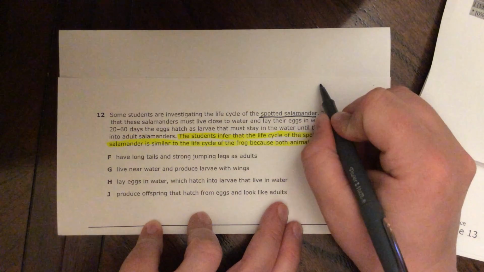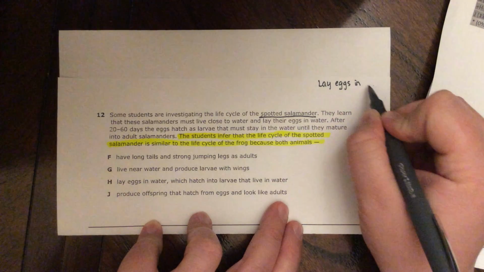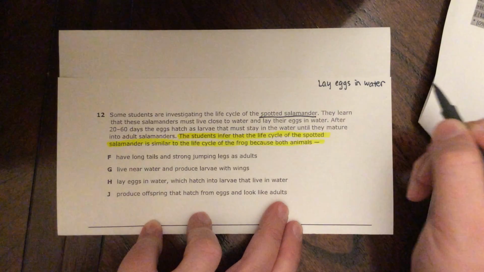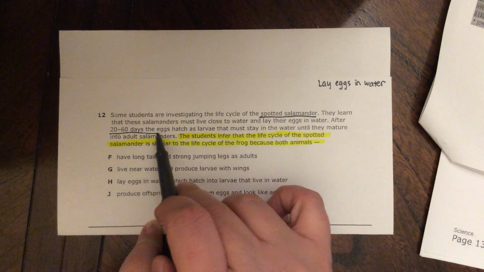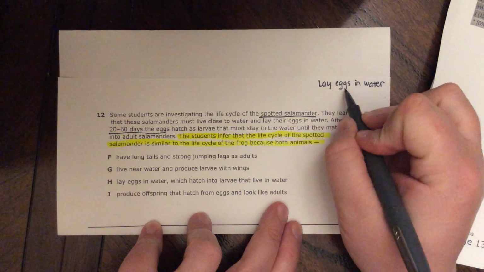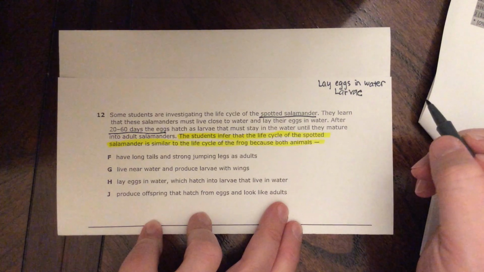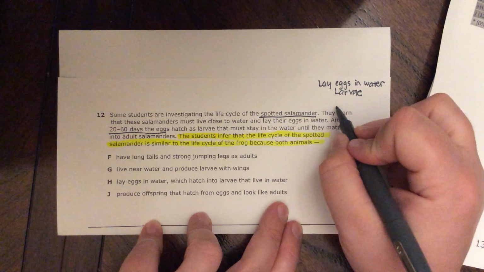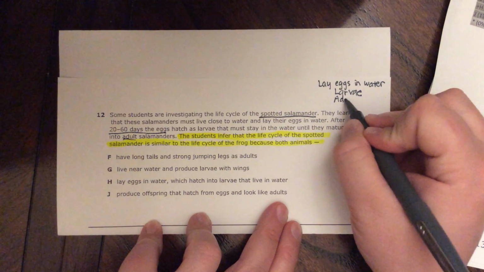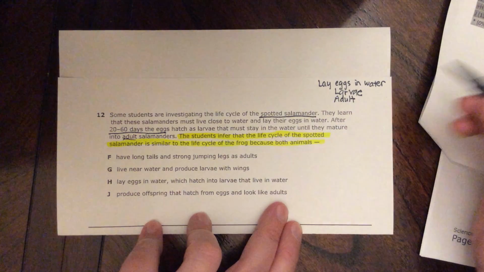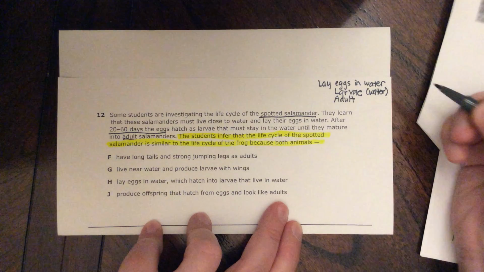So we know that they lay eggs in water, okay? They lay their eggs in the water. Then it says after about 20 to 60 days, the eggs hatch as larvae. So there's eggs, then there's larvae, and they must stay in the water until they are adult salamanders. So it's egg, larva, and then they become an adult, okay? So the larva also must stay in the water, but once they're an adult salamander, they can leave the water.